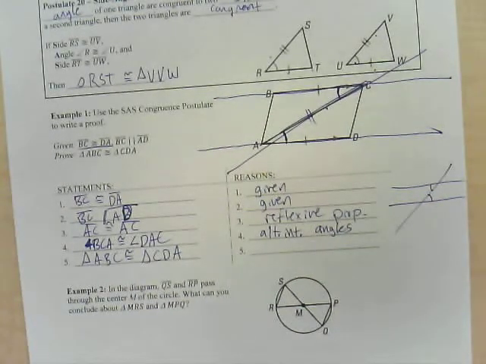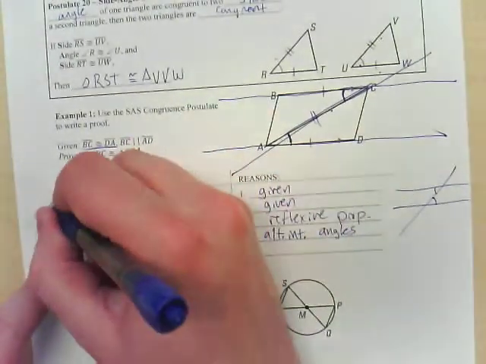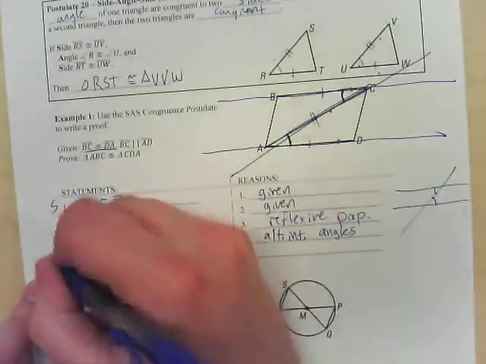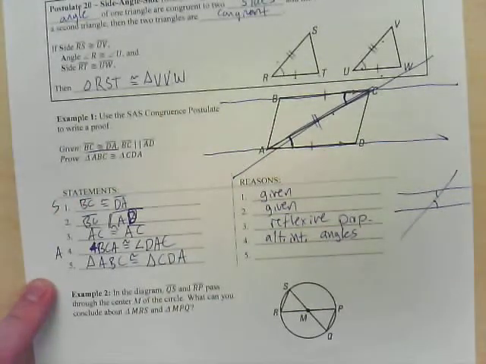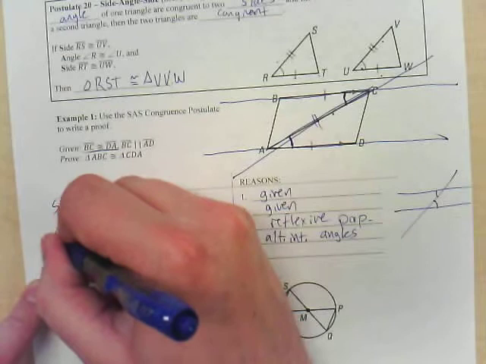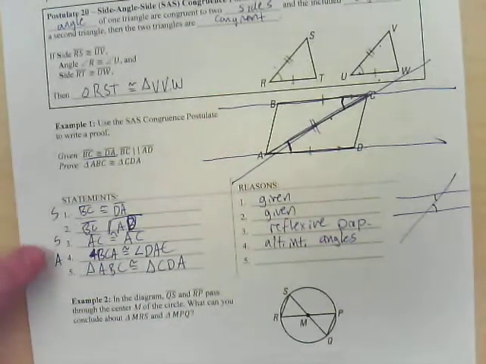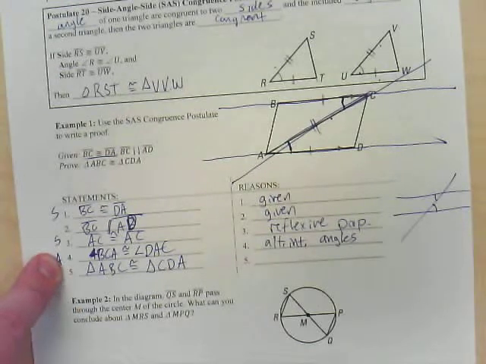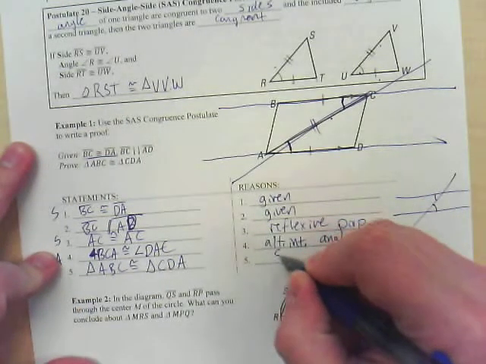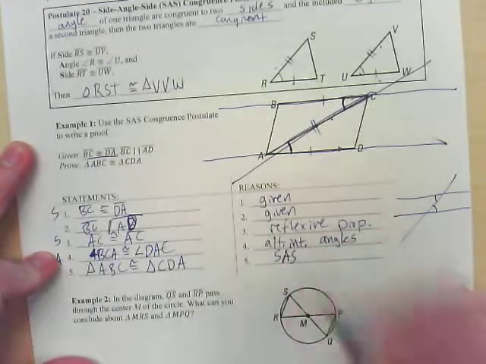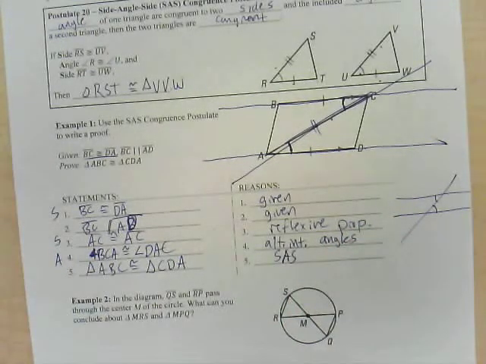Well, now we have enough information to say that these two are congruent. So we've got a set of sides congruent there. We've got an angle congruent there, a set of angles, and then another set of sides congruent there. So we've got two sides and the included angle, so that's side angle side. And so we can say that the two triangles are congruent by the side angle side congruence postulate.